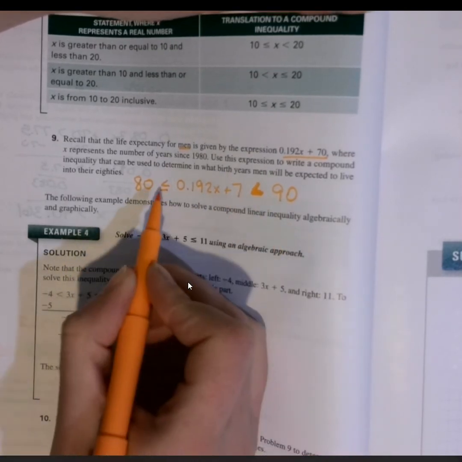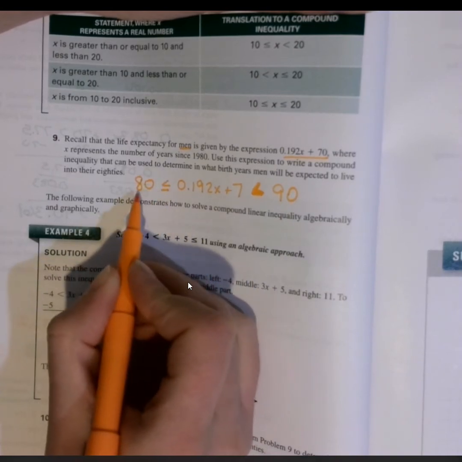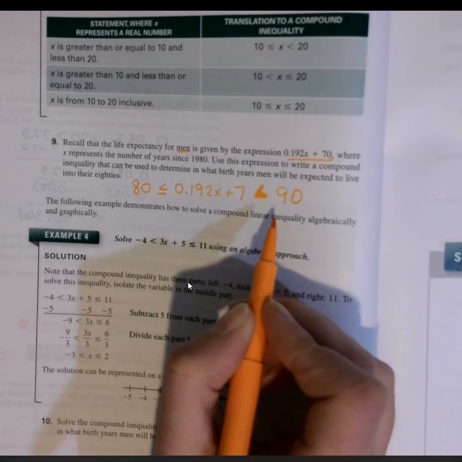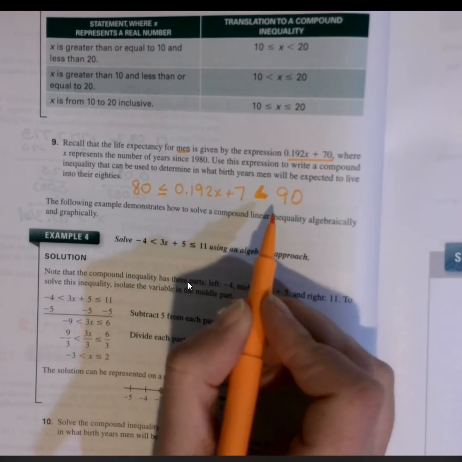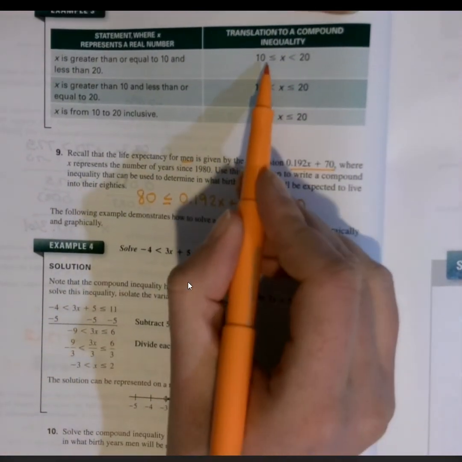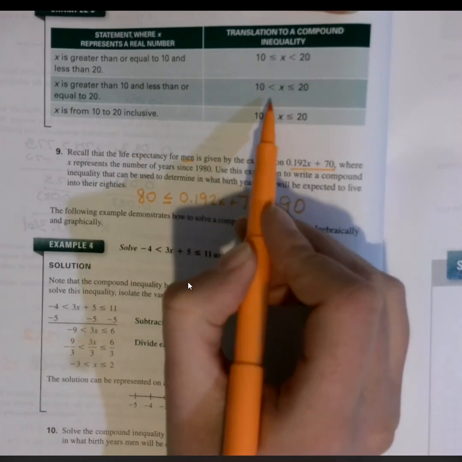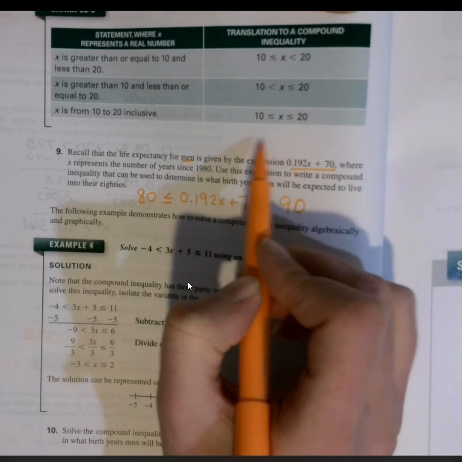So one of these is going to have the equal bar because when you're in 80, you're in your 80s, but when you're 90, you're not. And so this is a compound inequality with mixed symbols. So we could have inclusive and exclusive in either order, exclusive, inclusive, or they can both be exclusive or both be inclusive.